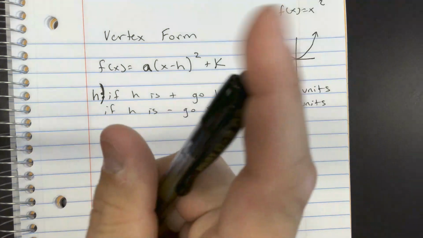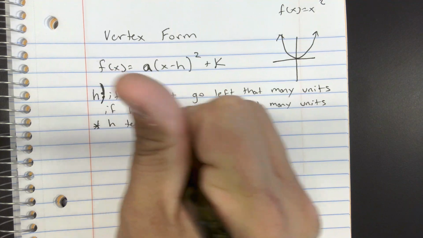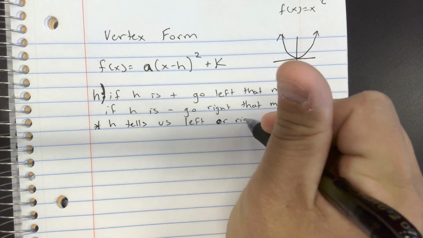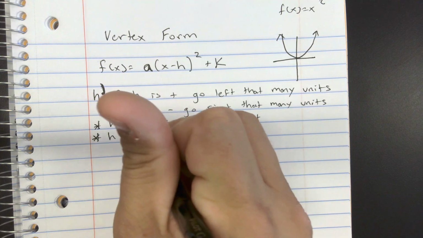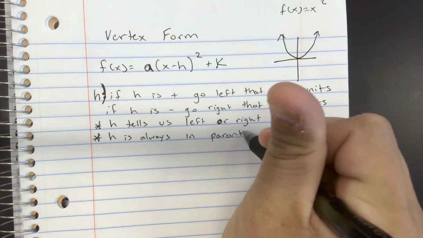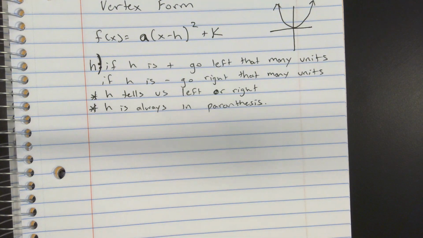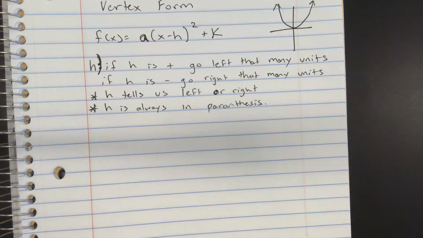Now there's a couple things you need to know about H. H tells us left or right. Also, H is always in parentheses. Wait, so how much is that? So, like if H was 4, you'd go left or right 4, whatever it's positive or negative. If H is positive 4, you'd go left 4.